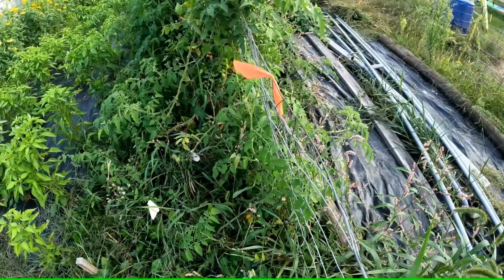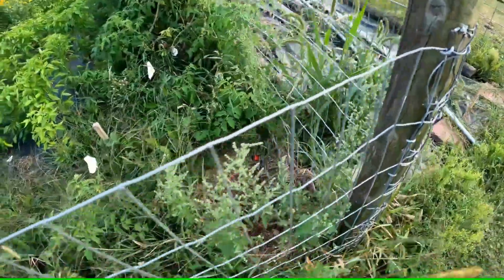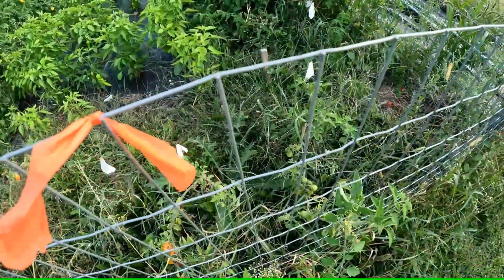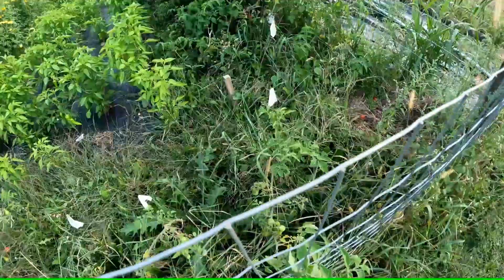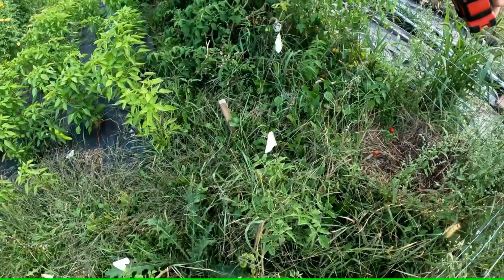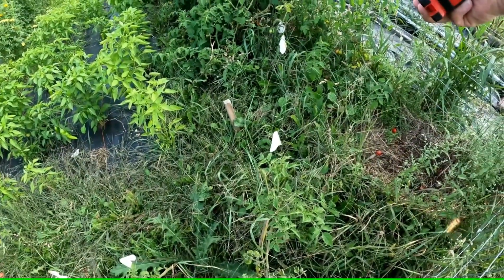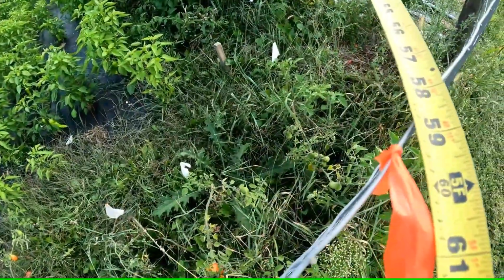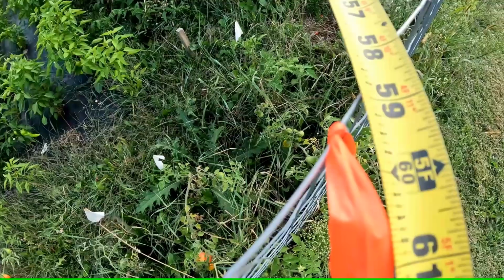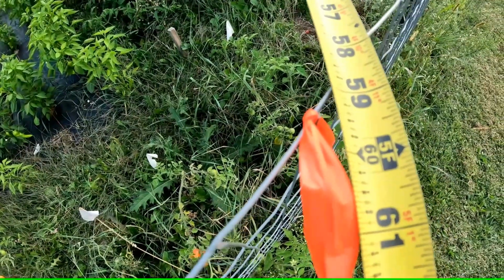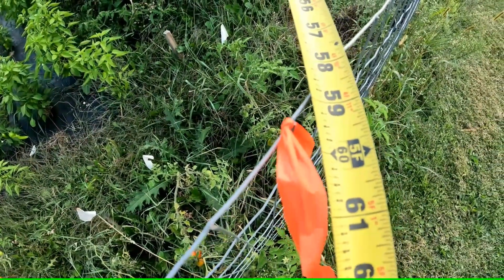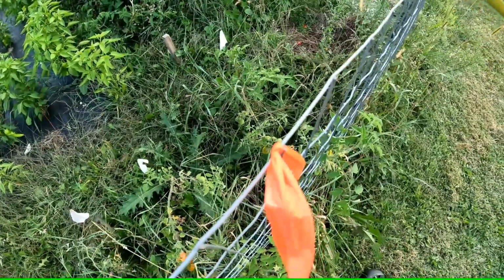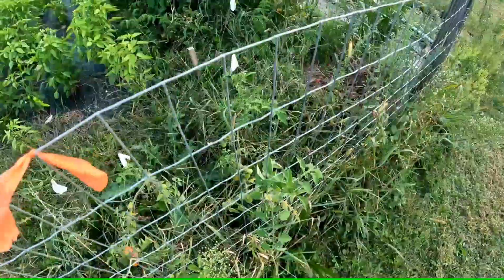That marking tape is 3 feet from the corner post. This marking tape is 4 feet. So if I have a square corner, I should have a 5-foot spacing between those 2. And I'm at, we'll say, 59 and a half inches. That's pretty darn close. Probably about as close as I'm going to get. There's a little bit of play in the fences, which is fine. But that's my first method.